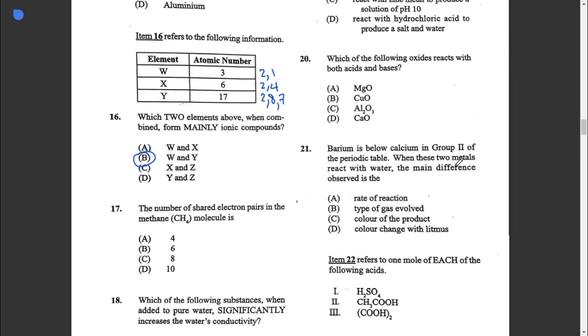17. The number of shared electron pairs in the methane molecule is... before you attempt to answer, just write out the structure of methane. We know that meth is one carbon, ane is an alkane, so it is CH4, and they also gave you the molecular formula there. In each bond we find 2 electrons.